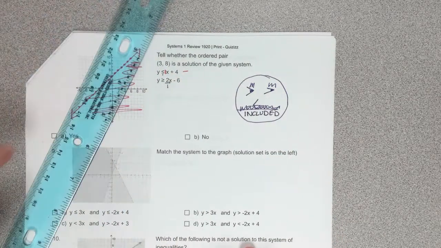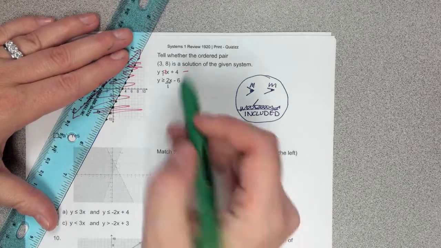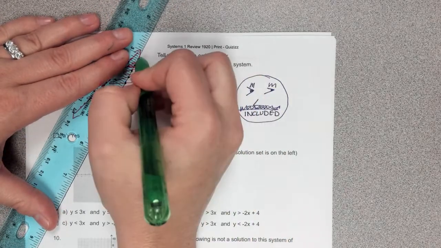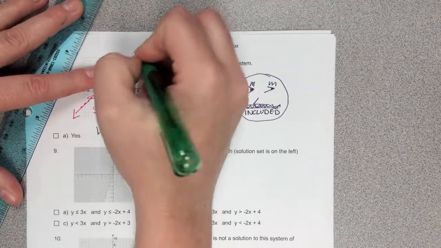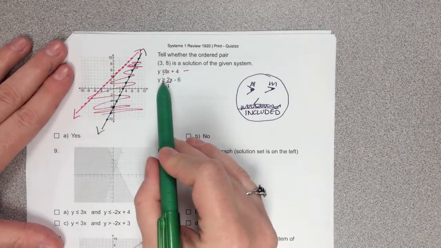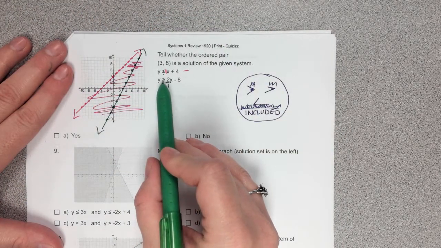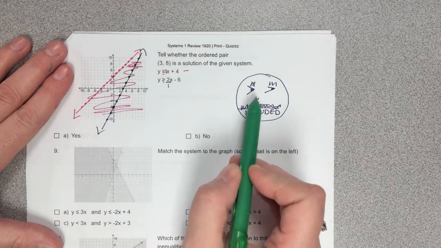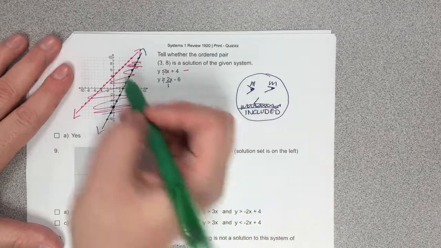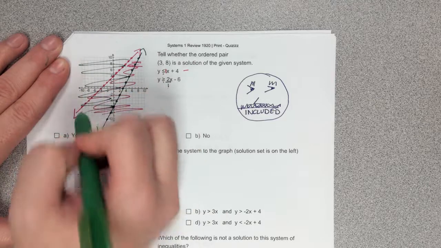Again, look at your inequality symbol. And because it has that equals to line, it's going to be a solid line. I'm going to look at my inequality symbol again for my shading. Does that symbol look like his eyes or his nose? Well, it looks like his eyes, so I'm going to shade above.